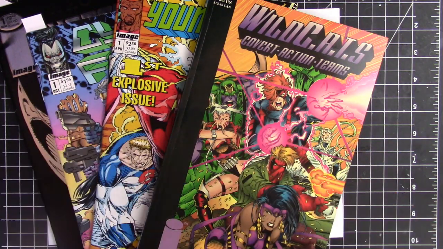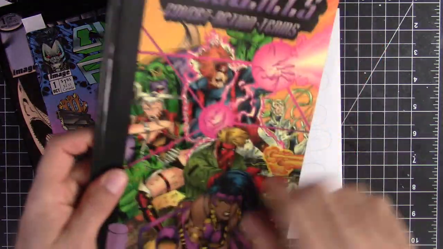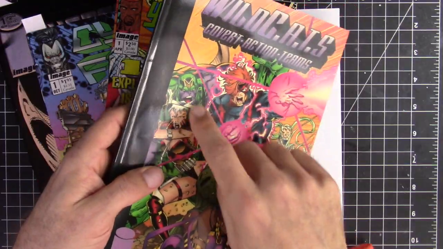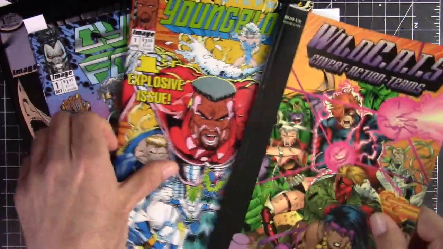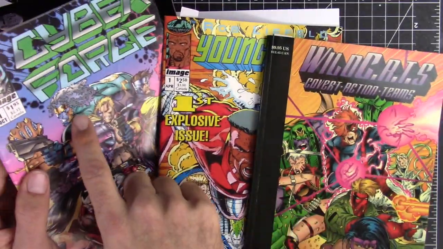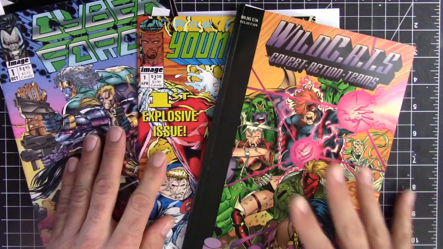But you could see a lot of similarities to certain characters. For instance, every single one, you've got the big giant brooding guy like the Hulk or the Thing or whatever. Youngblood had Badrock. I forgot this guy's name. Was it Impact? I don't remember. In Cyberforce, but a lot of them had these tropes.